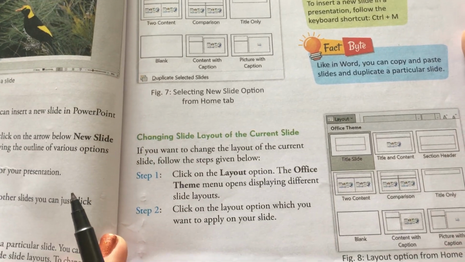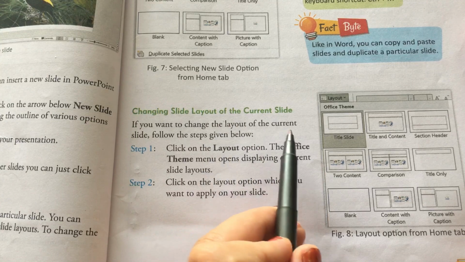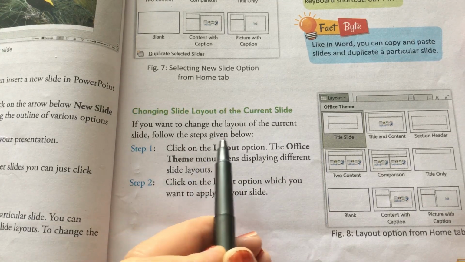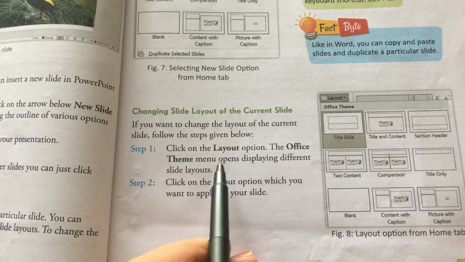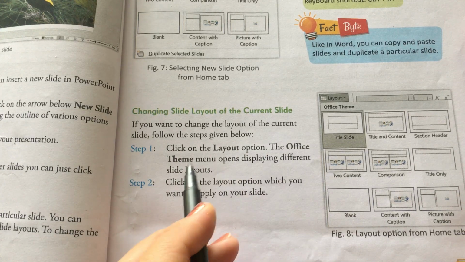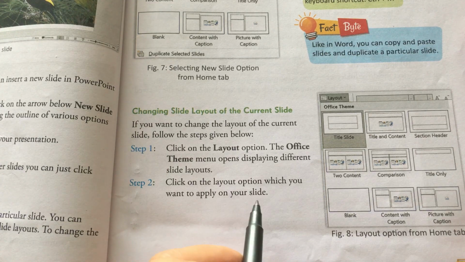Changing the slide layout of the current slide. If you want to change the layout of the current slide, follow the steps given below. 1. Click on the Layout option. The Office theme menu opens displaying different layouts, and click on the layout option which you want to apply on your slide.